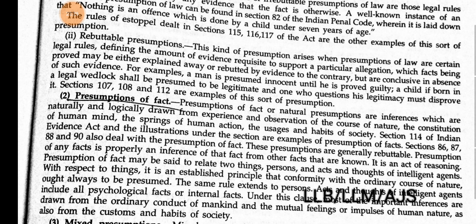For example, there are scope and chances that you can produce evidence and change the game. For example, a man is presumed innocent until he is proved guilty. So, this is the best example that I can give you. A man is presumed innocent.